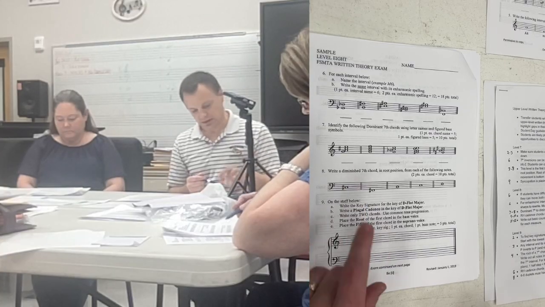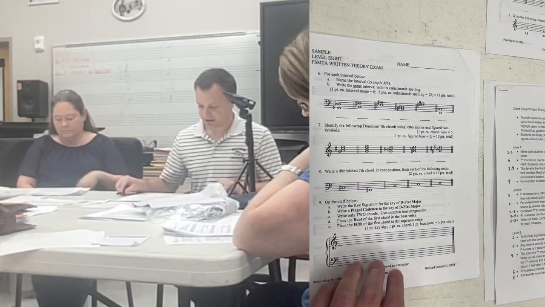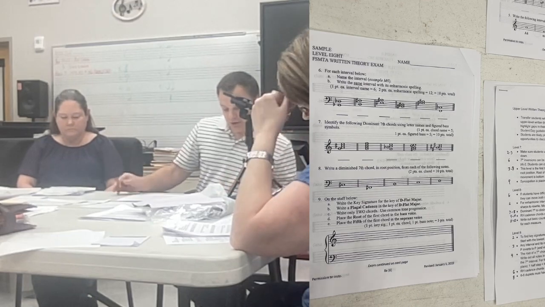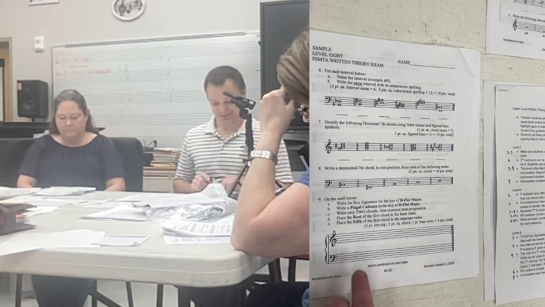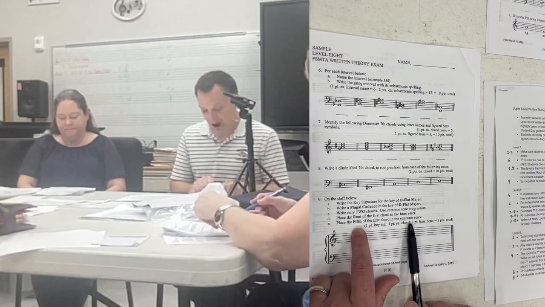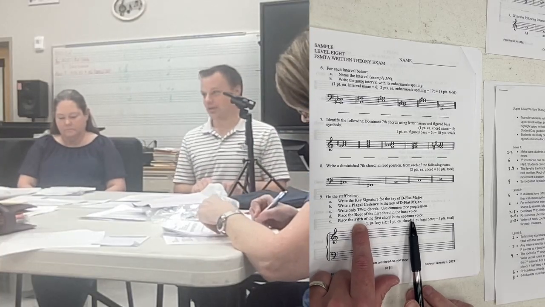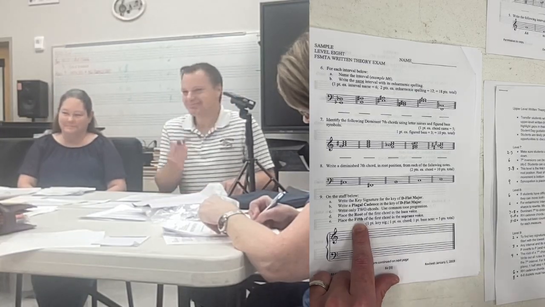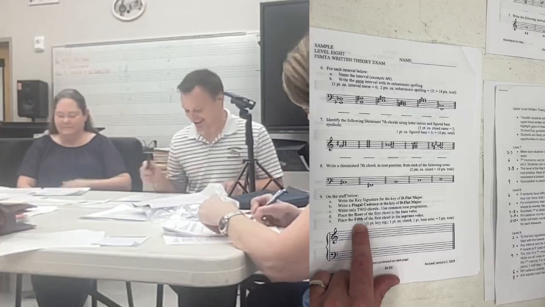Sweet. For 9 and 10, we're back over to root position. So the fifth of the first chord is now in the soprano voice. So now it's in root position for level 8. Why? No idea. Keep you guessing. What are you going to find in the real world? Who knows? 11 and 12.